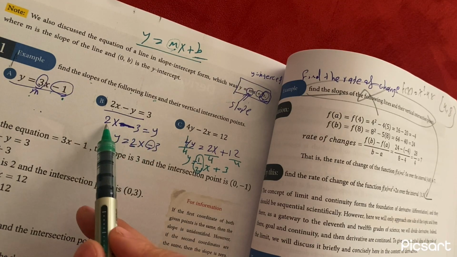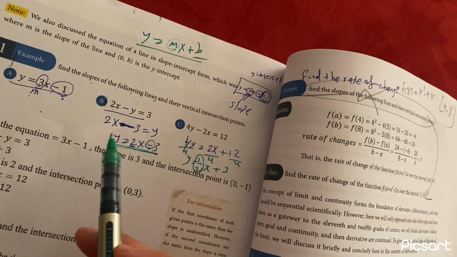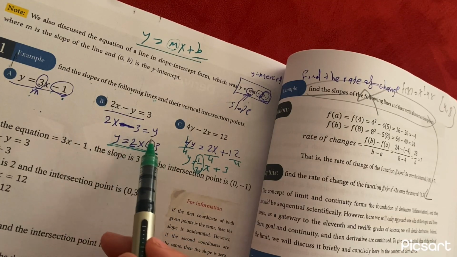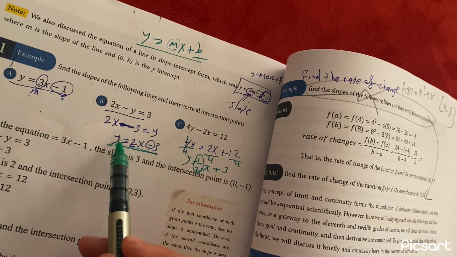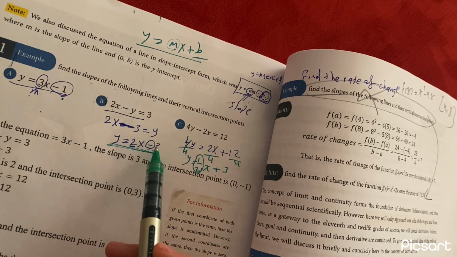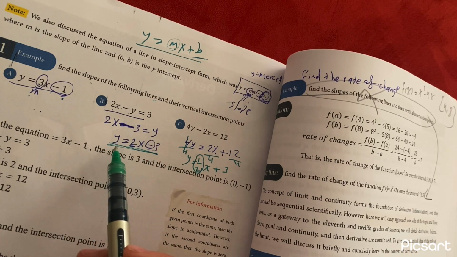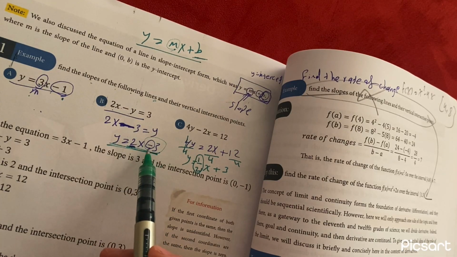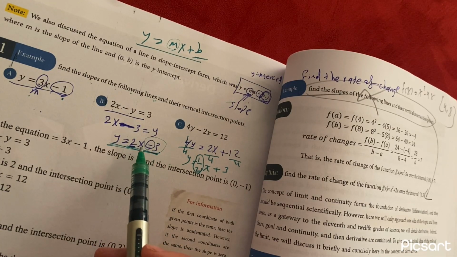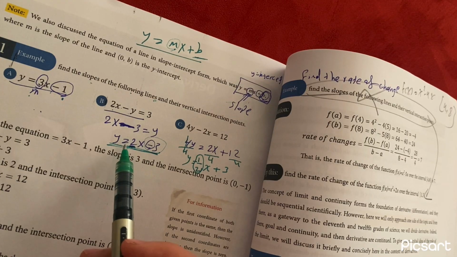We can also write it that way, students, because it doesn't matter which side we write the equal sign. You can write y on the other side too. So we have y equals 2x minus 3. 2 is the slope and negative 3 is the vertical intersection or y interception.